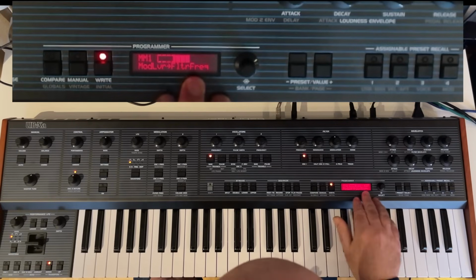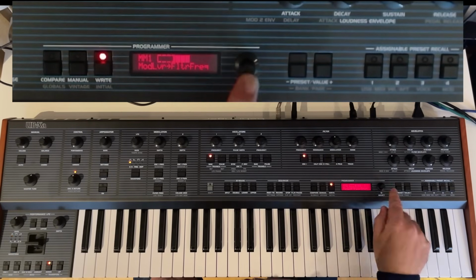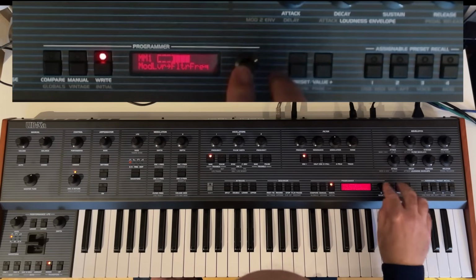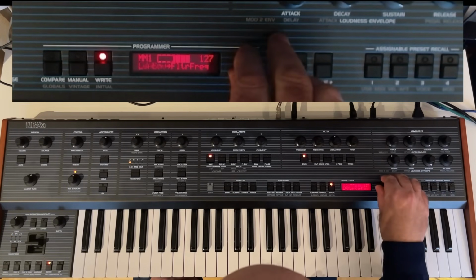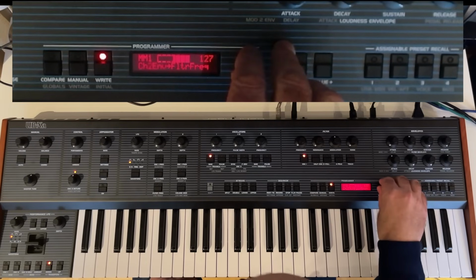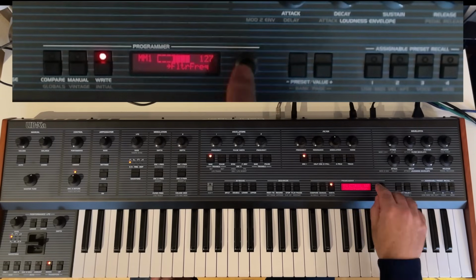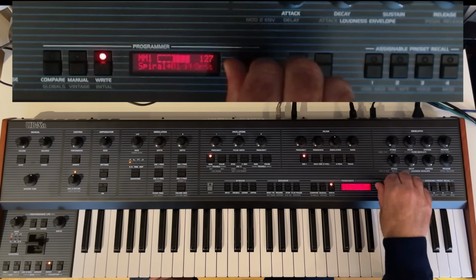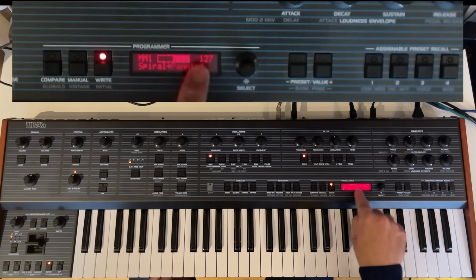Yeah, you can also modulate the panning with this modulation matrix, which is pretty cool. There are many useful sources here to do that. You can just use the LFO, or there are some special ones like spiral. Let's put that to panning. There we go. Yeah, now it's modulating with full amount.